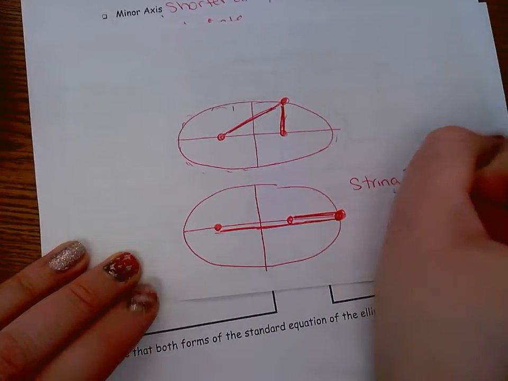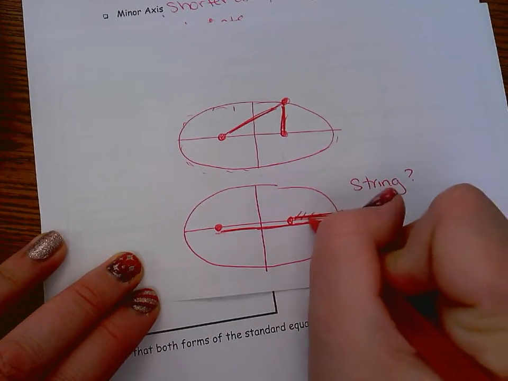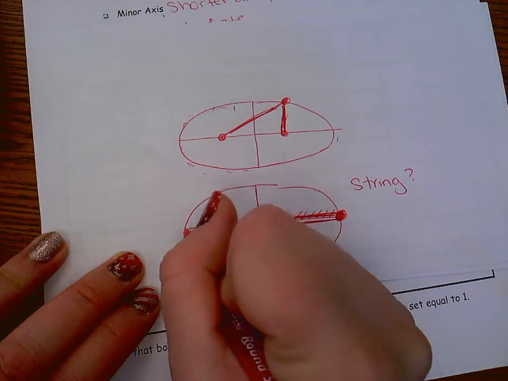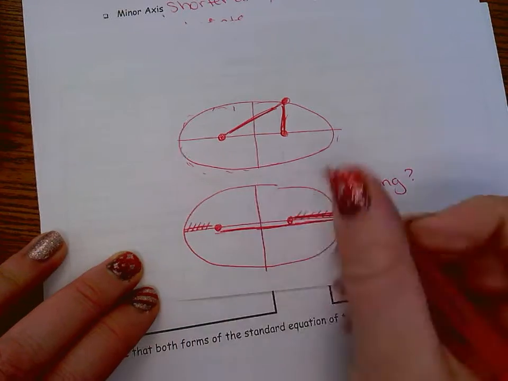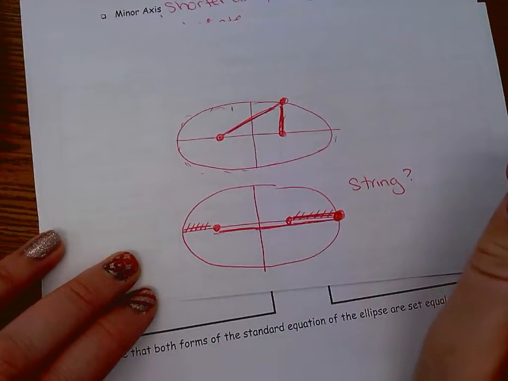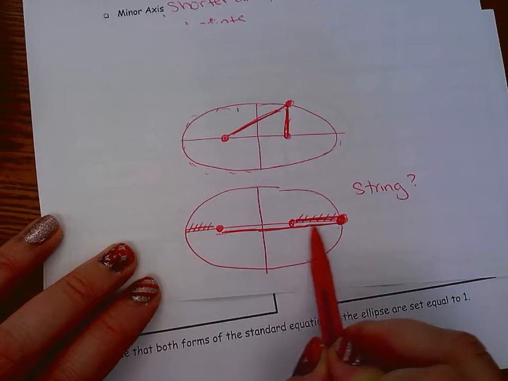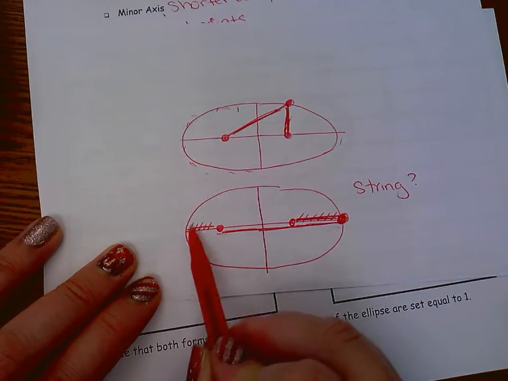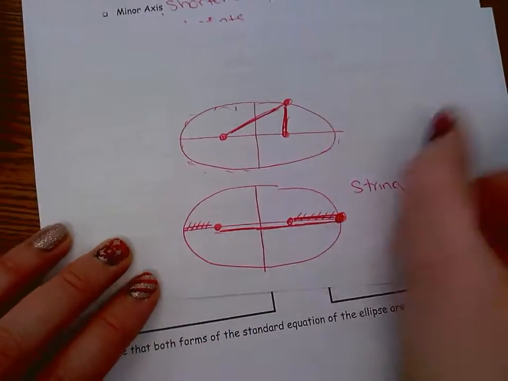If I just cut this little piece off and reinsert it over here, doesn't the string have to have the length of the major axis? Because it's this long piece plus that little hash mark piece. So the string's length is always 2a.